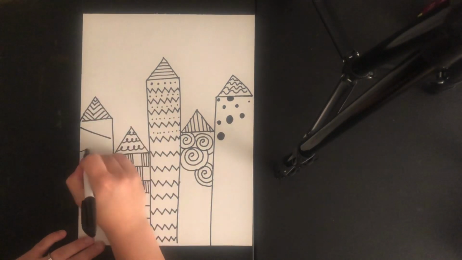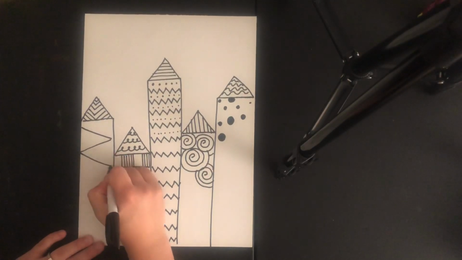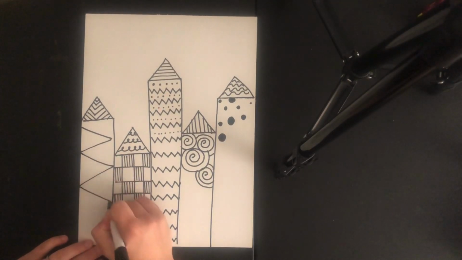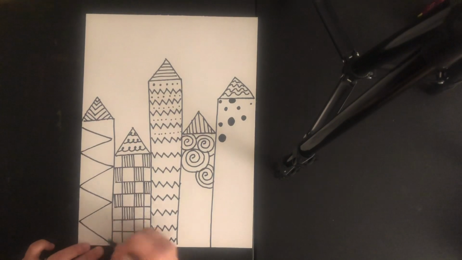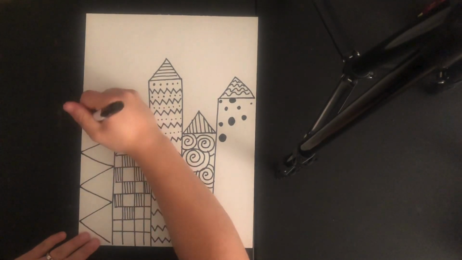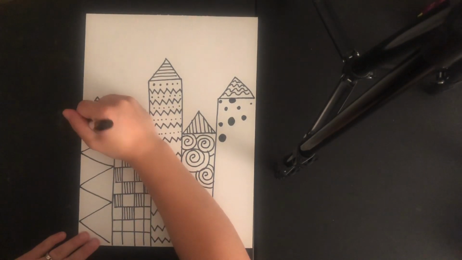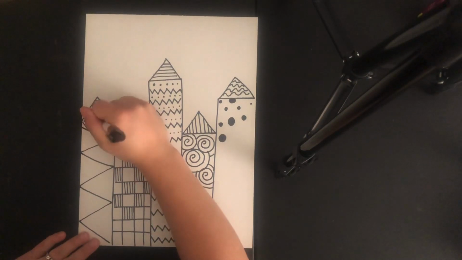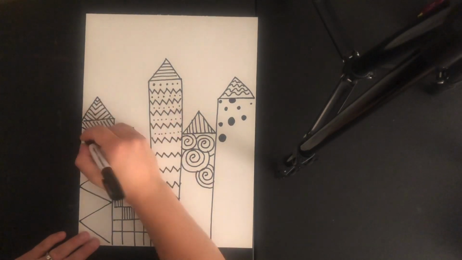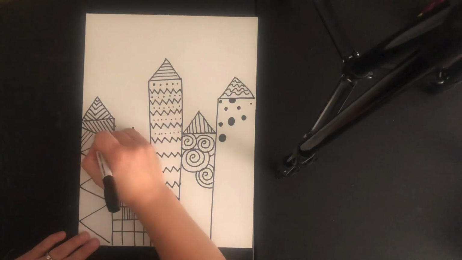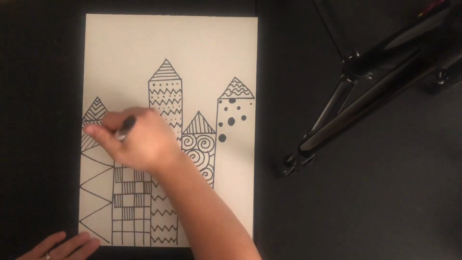You could draw, let's see, change your lines. Make a zigzag line coming down, but then inside your zigzag line, change a pattern. So maybe I have a diagonal line, and then it changes, and it goes this way, and then it changes back.